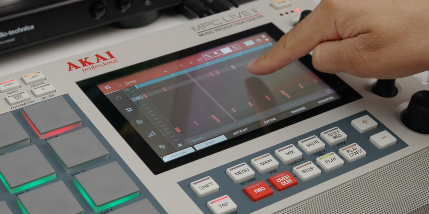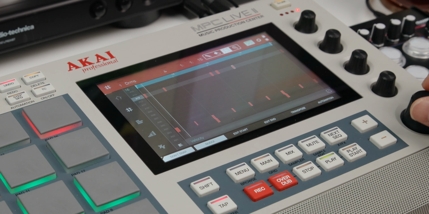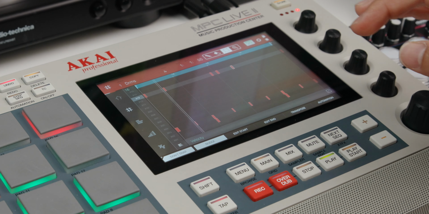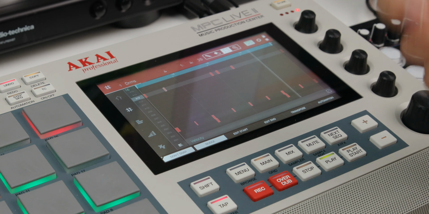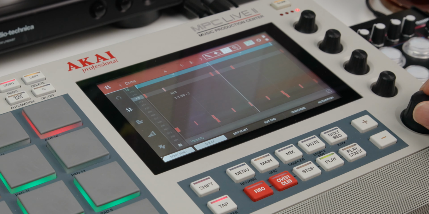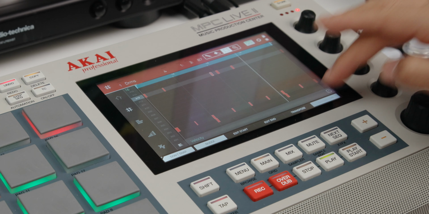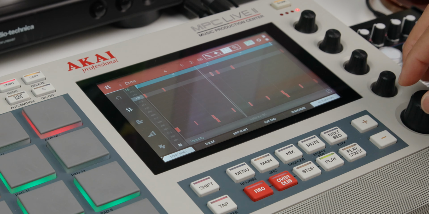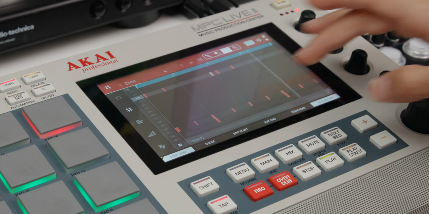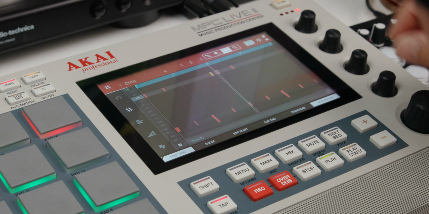Like this is out of phase. It flops. Much better. There you go. This one's flopping too, the second kick. I'm going to nudge it over. I'm going to lower the velocity on this one. Nudge this one over.